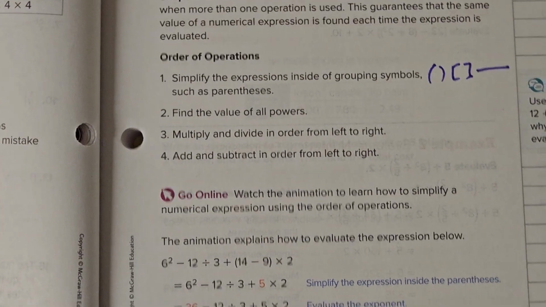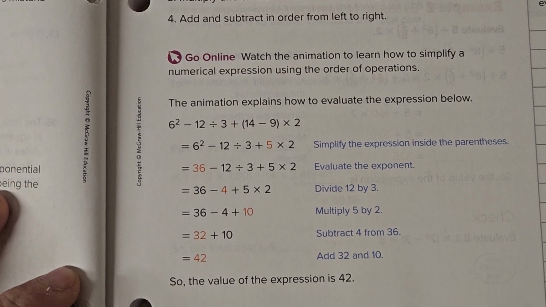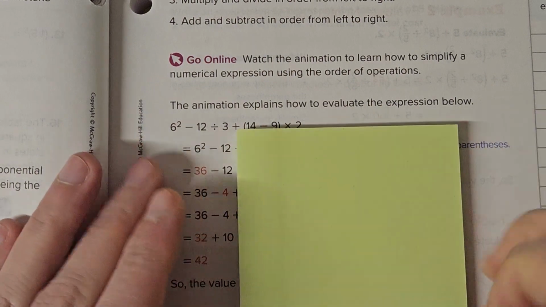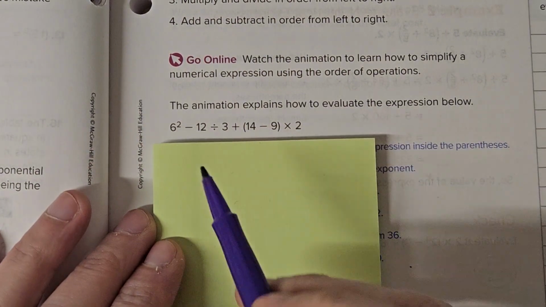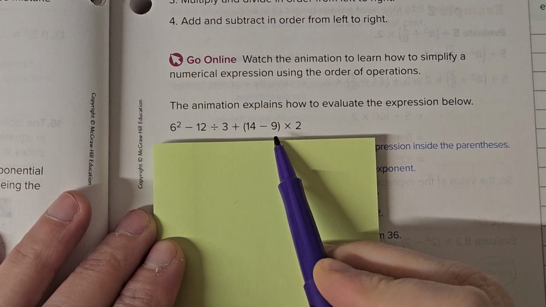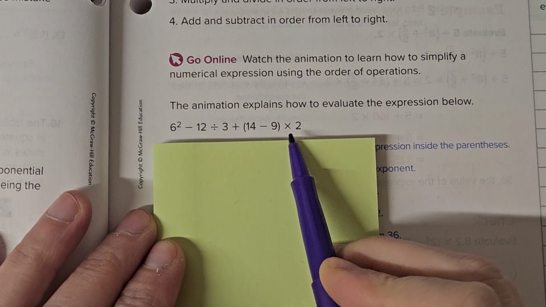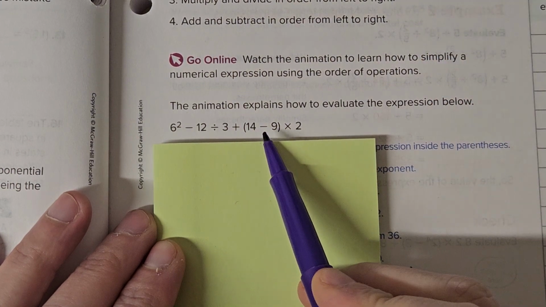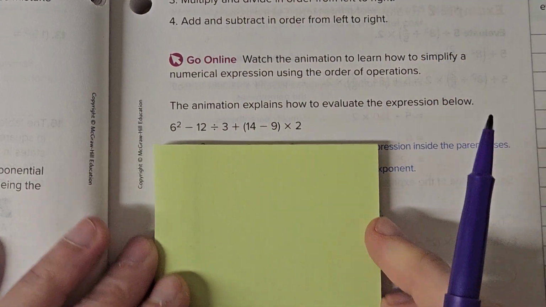So let's practice one here. We'll just go through the example. If that's what we start with, 6 to the power 2 minus 12 divided by 3 plus parenthesis 14 minus 9 close parenthesis times 2, what came first on our list? Grouping symbols. That's 14 minus 9. So we have to do that first. 14 minus 9 is 5.